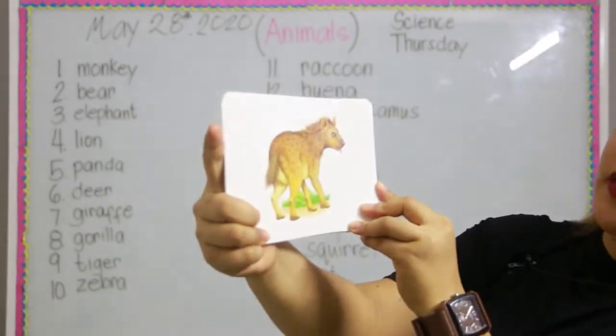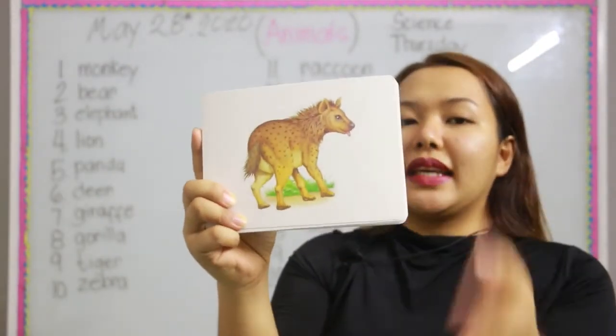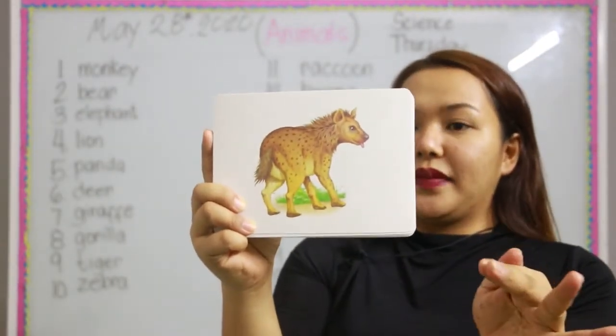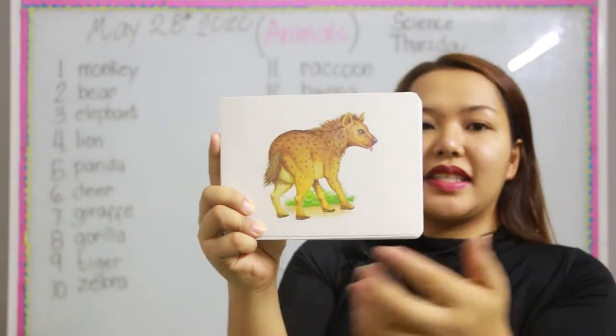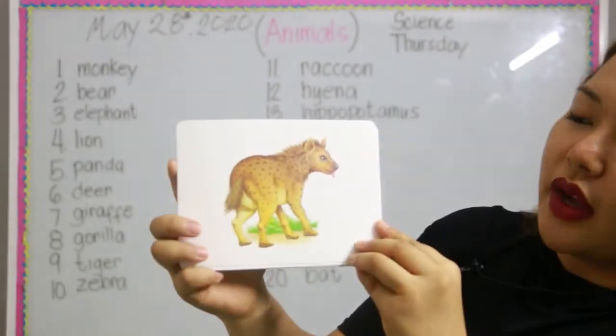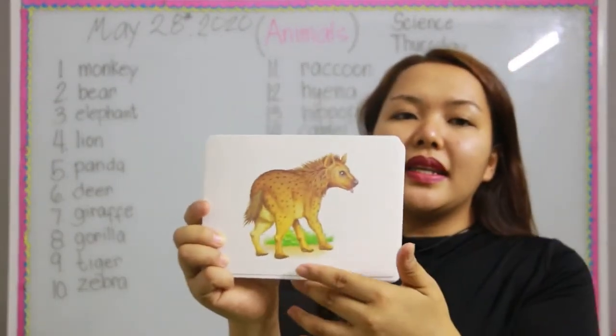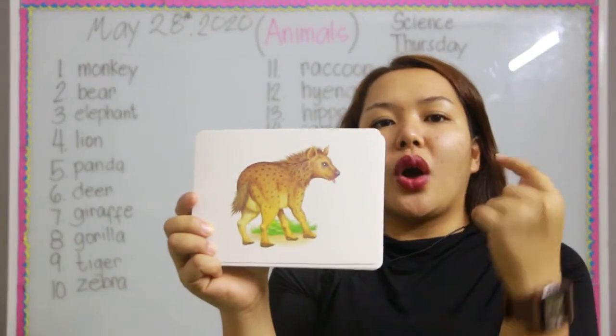So this one, it looks like a dog, but it's not a dog. We call it hyena. Hyena. They are also dangerous because they eat meat. They eat meat. So we call it hyena. It's brown in color, but some hyenas, they're grayish color.